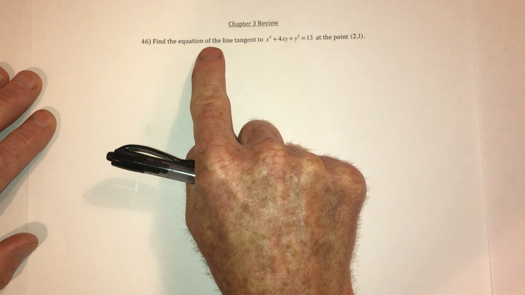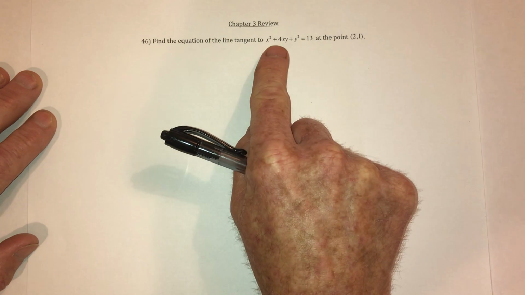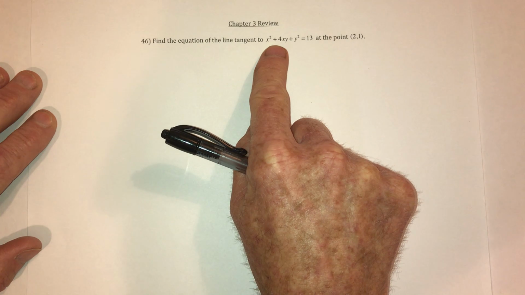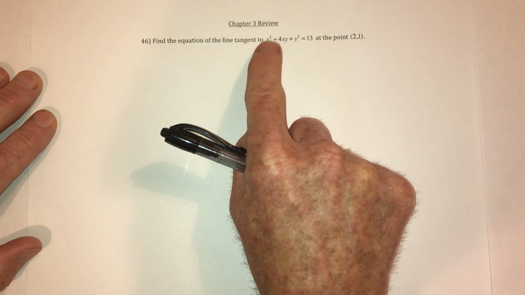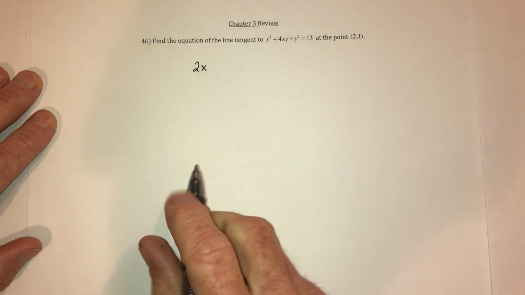Find the equation of the tangent line. So that means that we need the derivative y prime. So take the derivative using implicit differentiation. To begin with, the derivative of x squared, that's just 2x.